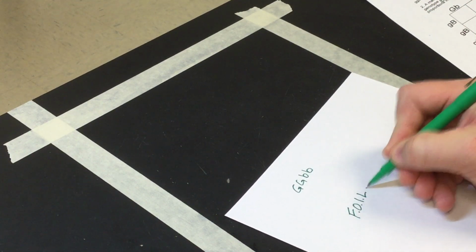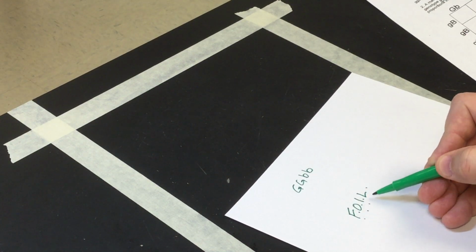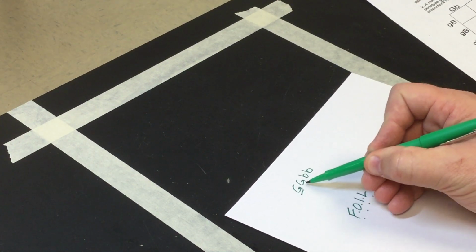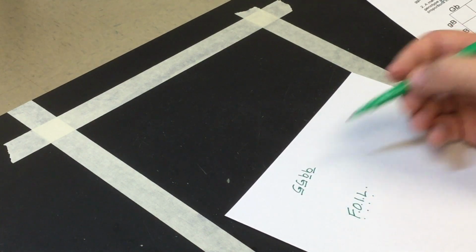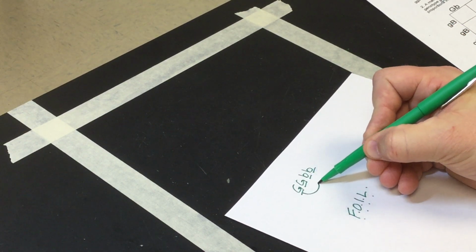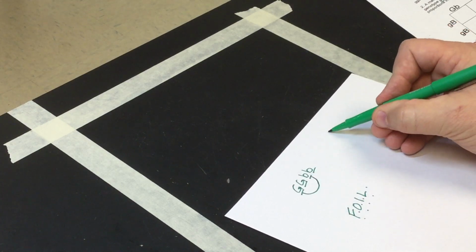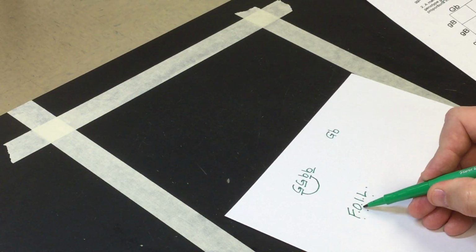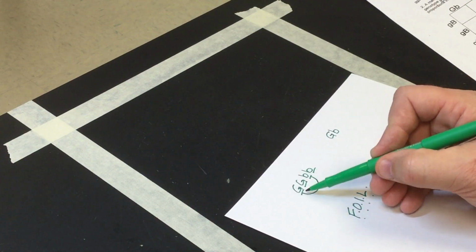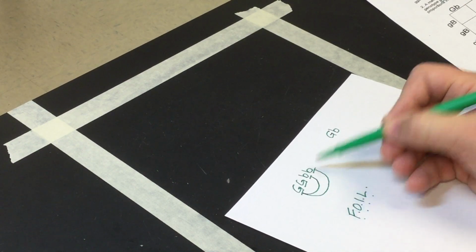Now, to figure out the gametes, you've got to use that FOIL method. First, outside, inside, last. So you're looking at 4 different groupings, 2 here and 2 here. Which ones are the first? That would be this one and this one, so that's big G, little b. Now the outside genes of the pairing, you've got this G and this b.